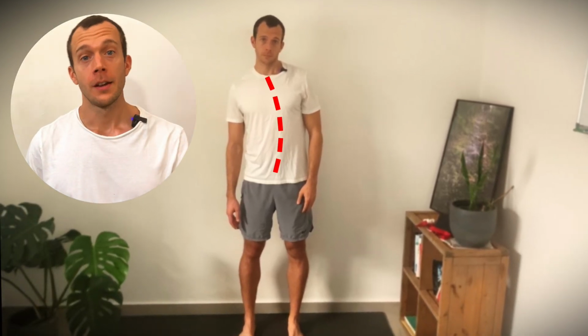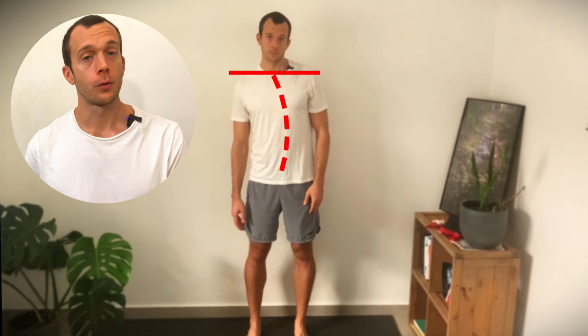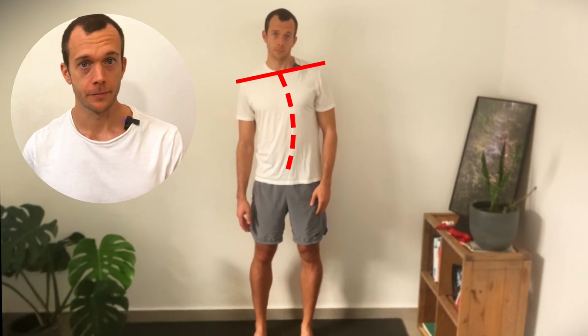Just let your right arm hang by your side, relax it, and now side bend your spine towards this side, so towards the right. Now you should end up with a spine that is bent to your right, and therefore a right shoulder that is lower than the left.